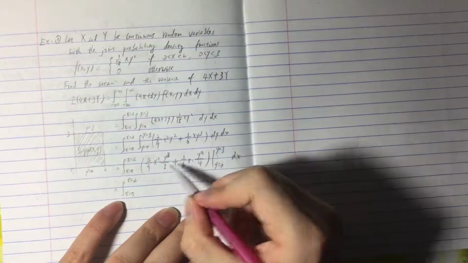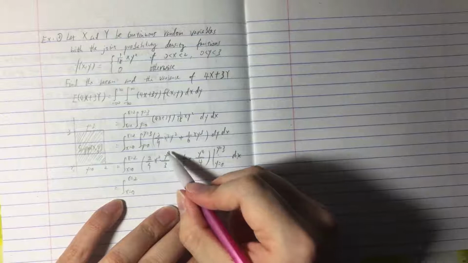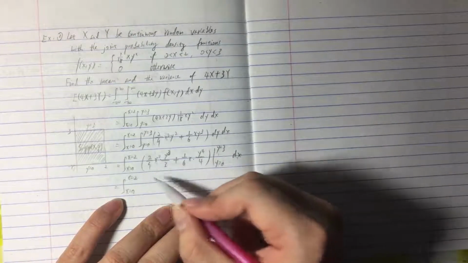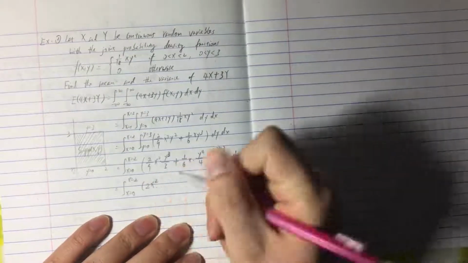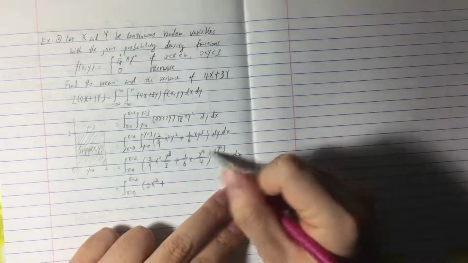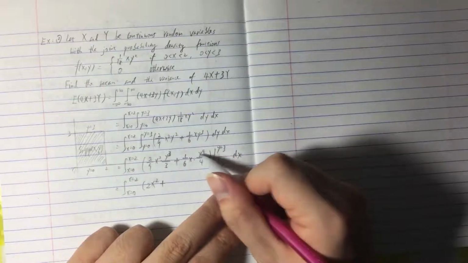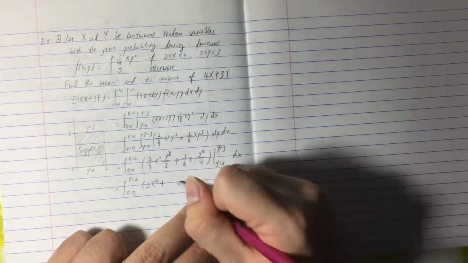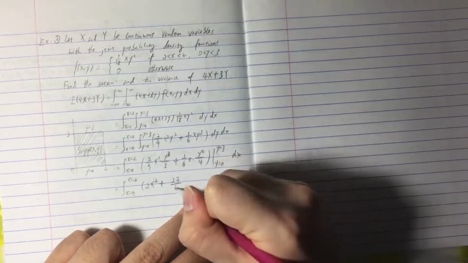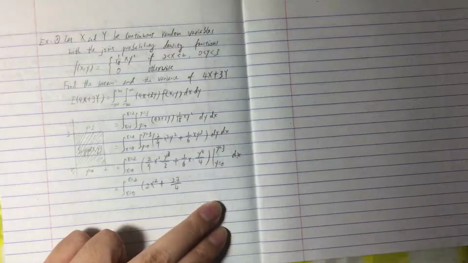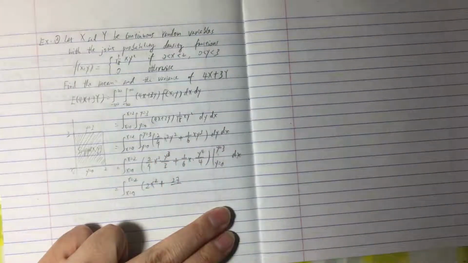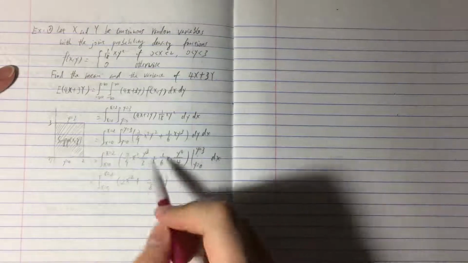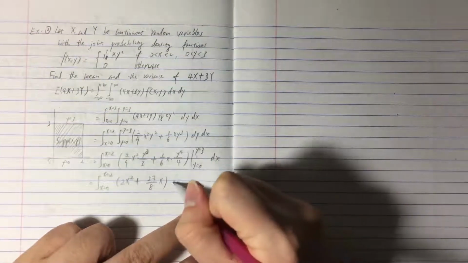If I plug in 3 for y, 3 cubed is 27. On the bottom, 9 times 3 is also 27. 27 cancels 27. I get 2x squared. If I plug in 3 here, 3 to the power 4 is 81. 81 divided by 3 is 27. 6 divided by 3 is 2. So I got 27 over 4 times x, over 8 times x. If I plug in 0 for y, I get 0. Then times dx.